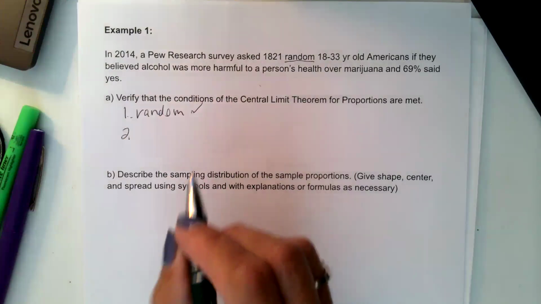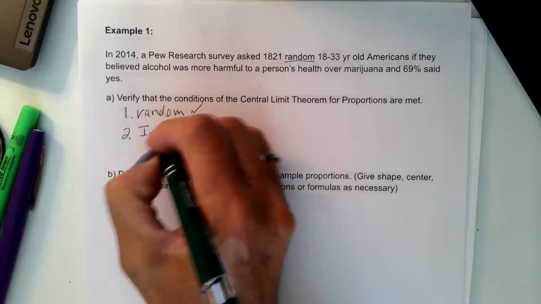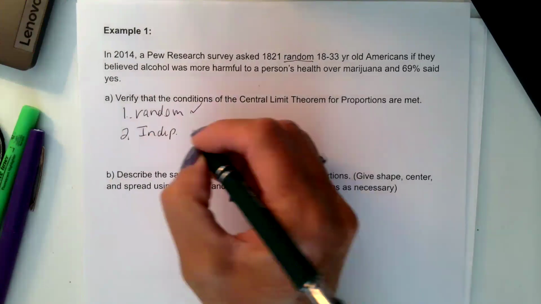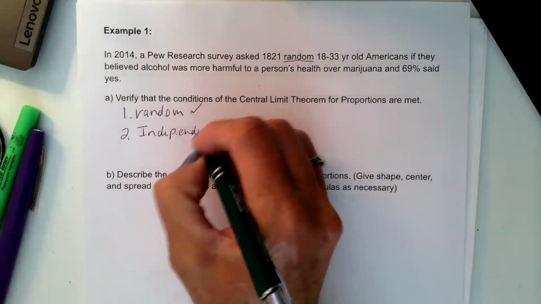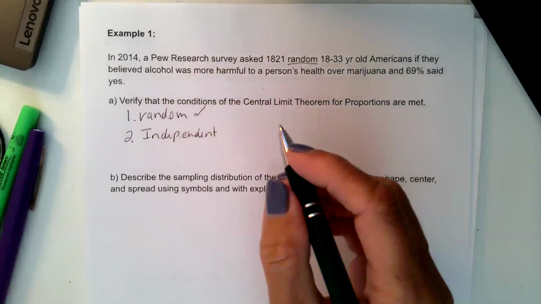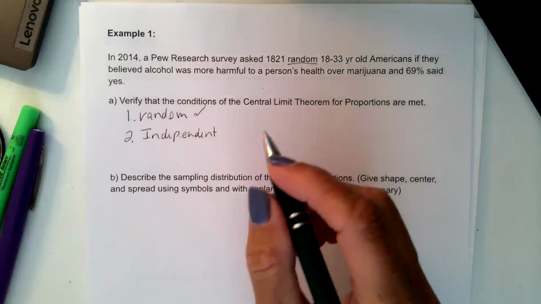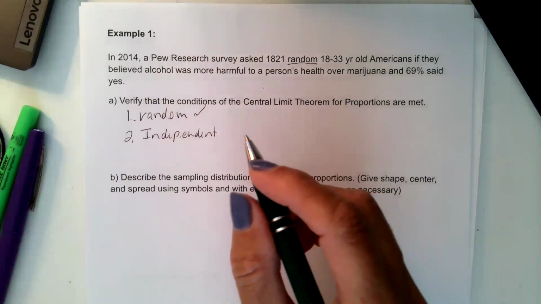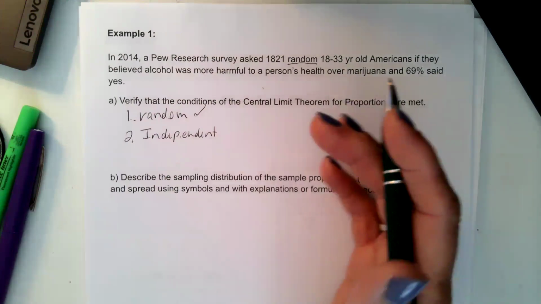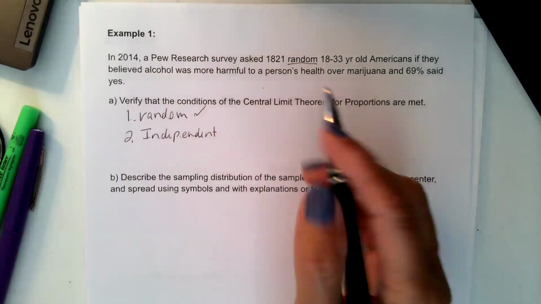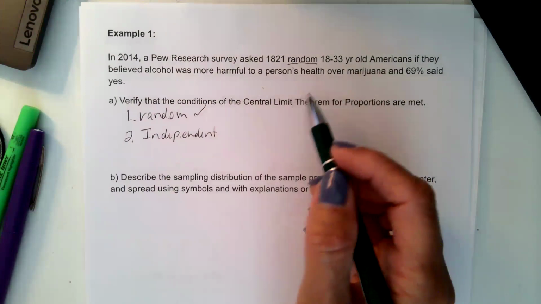Number 2 is independent. Now, we are not doing it without replacement. We can't ask a person their opinion and then ask them again.